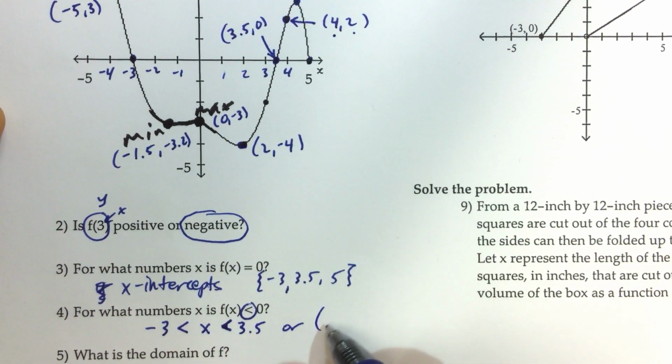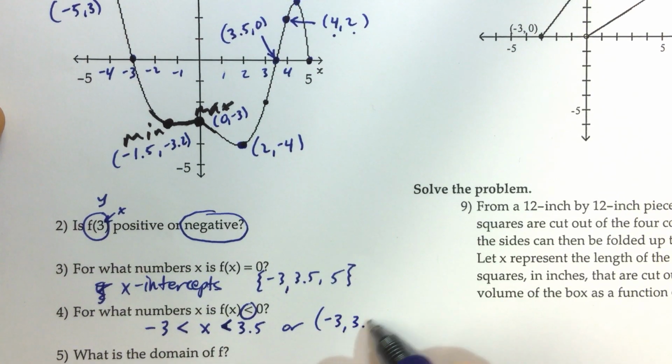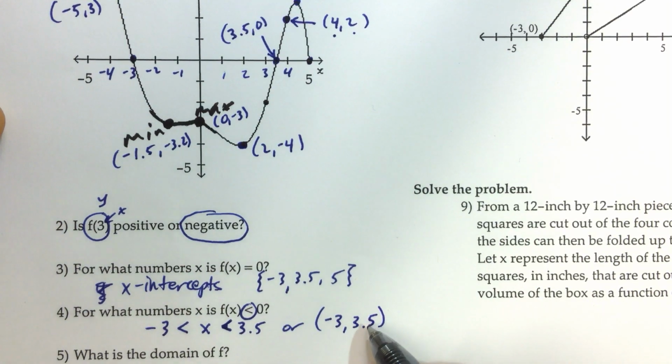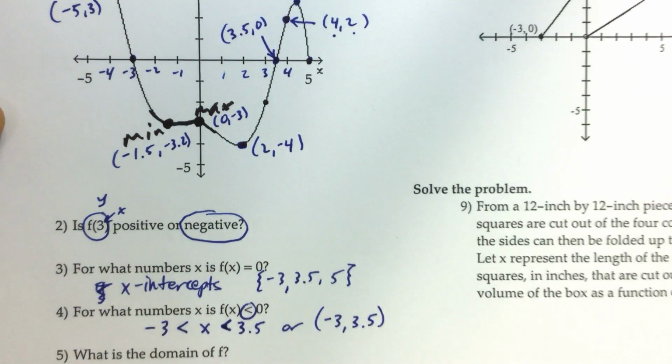So x has to be greater than negative 3, but at the same time less than 3.5. Or if we wanted to write that using interval notation, we would write it as (negative 3, 3.5). That's not an ordered pair, that's an interval. We could write it either way.